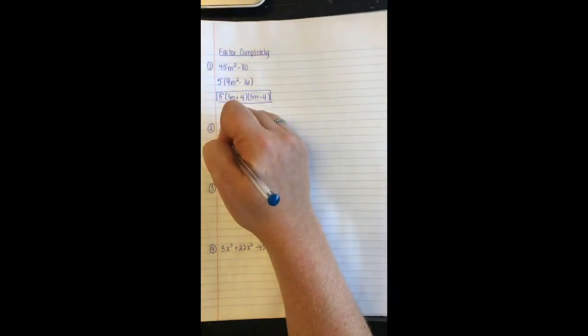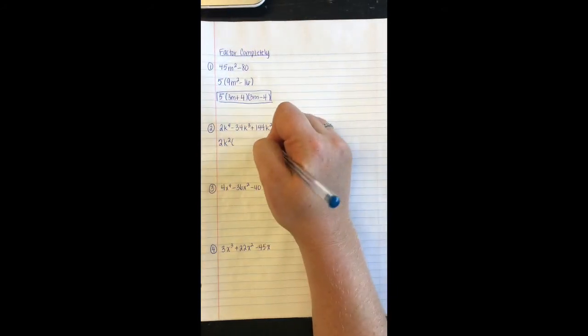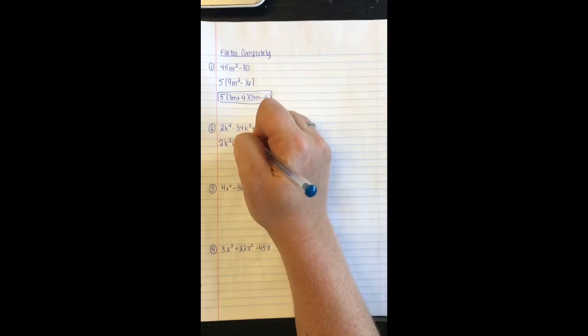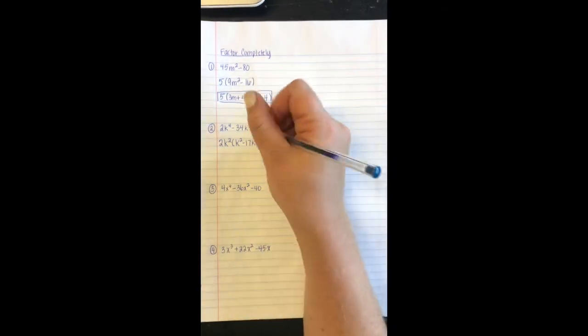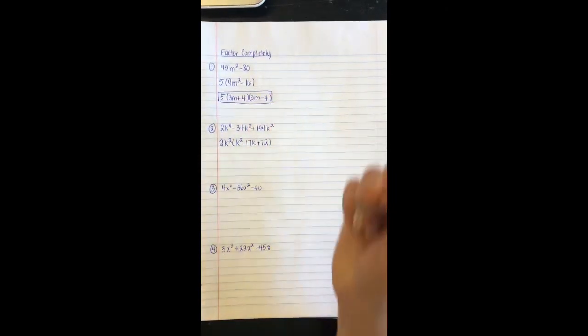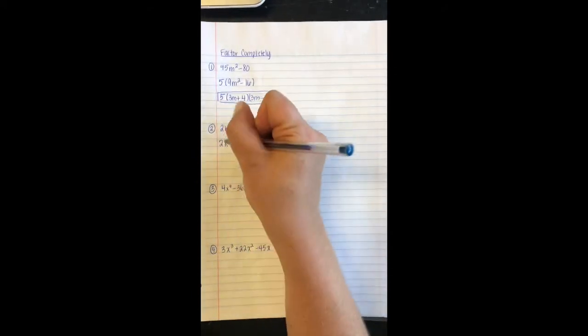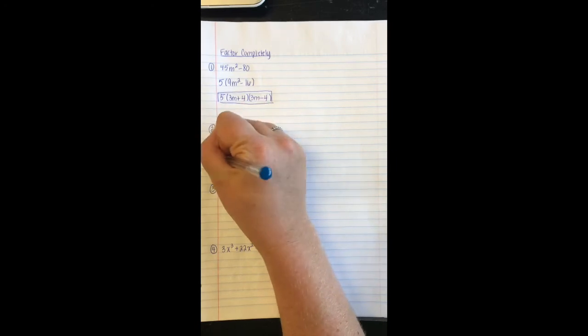So I'll pull a 2k squared out of each of those terms. As I do that, I'll be left with k squared minus 17k. Just checking so I don't make a mistake. 144 divided by 2 is plus 72. Okay, notice that what's left over is now an AM trinomial. So that 2k squared stays out front.